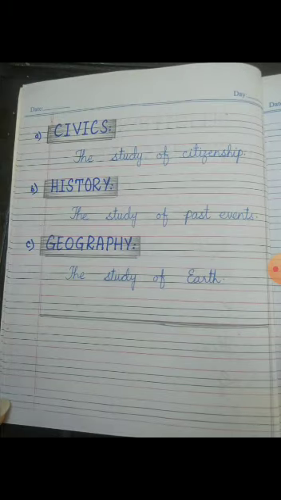The definition of civics is the study of citizenship. The definition of history is the study of past events, and the definition of geography is the study of earth, right? Okay, these all are about the definitions. First we discussed the course content, then we have discussed the definitions, right? And you will do the same work, same pattern you will follow on your neat notebooks.